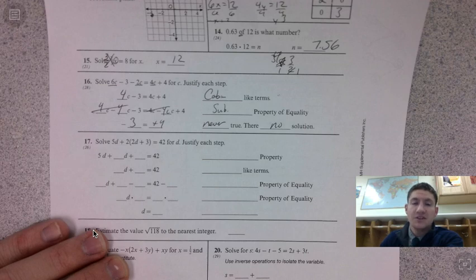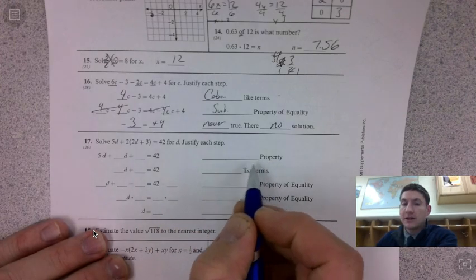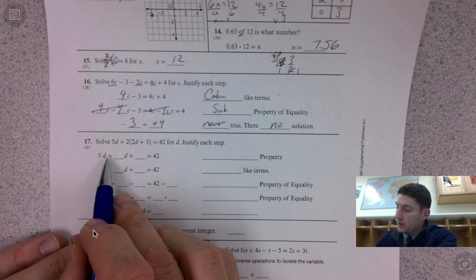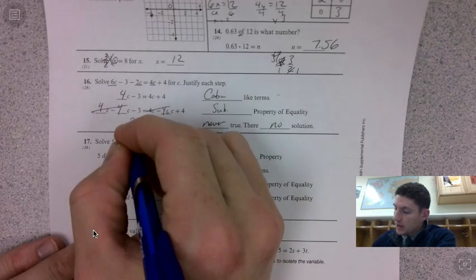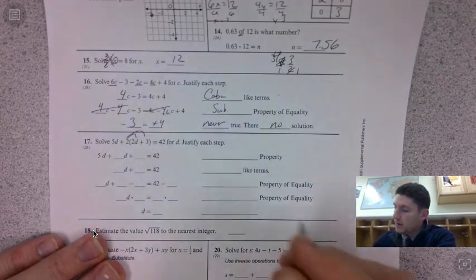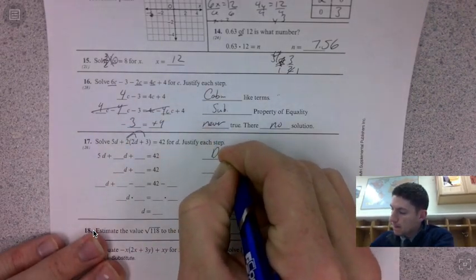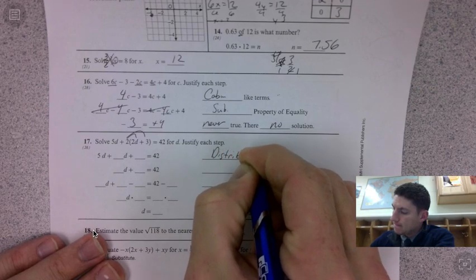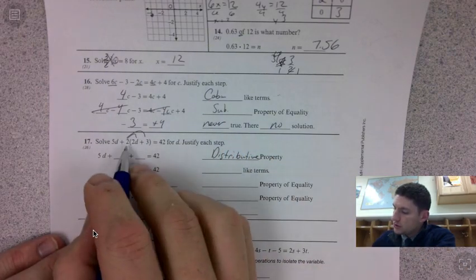In number 17, I'm using a similar method, justifying each step. I have 5d plus 2 times, in parentheses, 2d plus 3 equals 42. Solve for d. Well, the first thing they're going to do is blank property. It gives you a hint by having this written over here. They have 5d plus 2 times the quantity 2d plus 3. Looks like I'm going to use the distributive property to multiply this out.